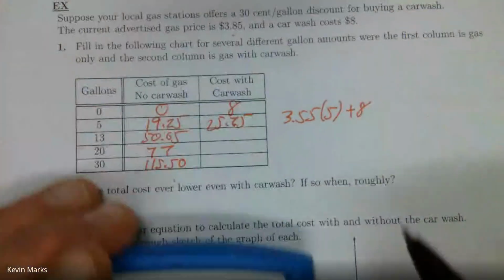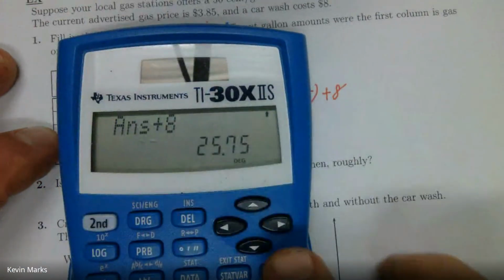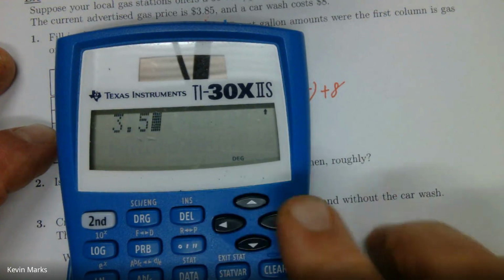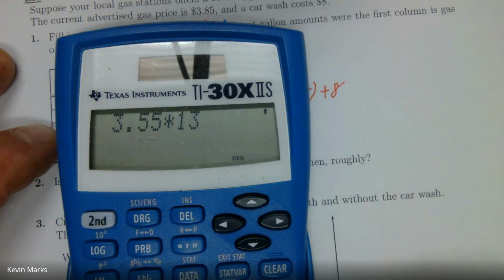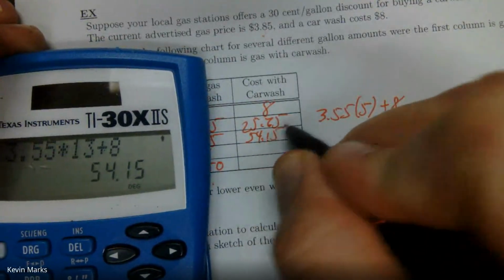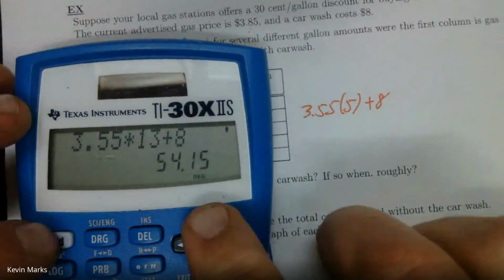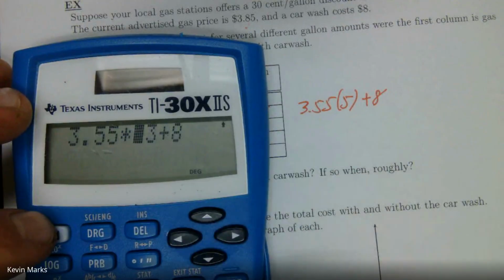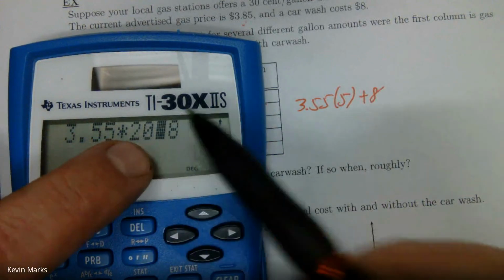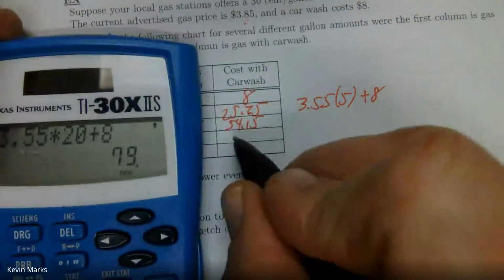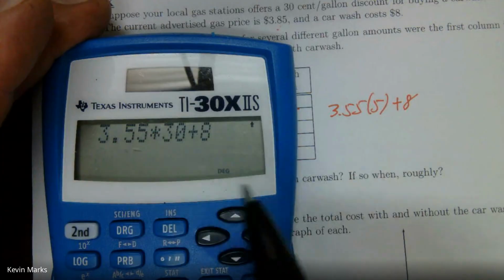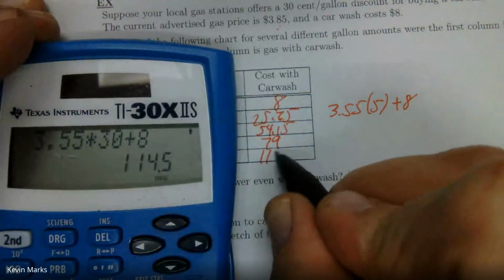Now 13 gallons. Let's see if we can do it all at once. So you're doing $3.85, no, discount, $3.55. You're going to do that 13 times plus the $8 car wash. So now it's $54.15. Then the next one was 20, so you can shortcut, you just go up here and change that 13 to a 20. That's the point, getting used to it. It's just $3.55 times the gallons plus 8. So $79. And then the same thing with 30 gallons: 30 of those $3.55 plus the $8 car wash is now $114.50.